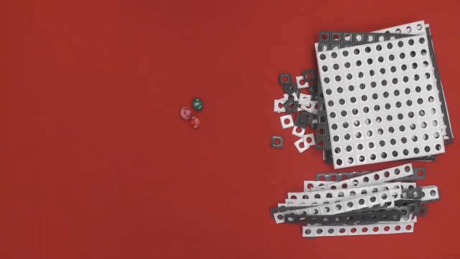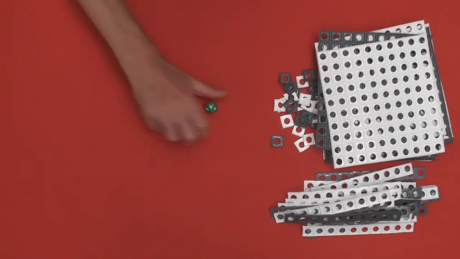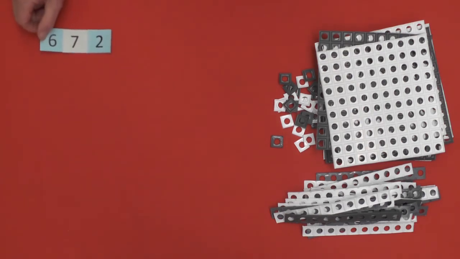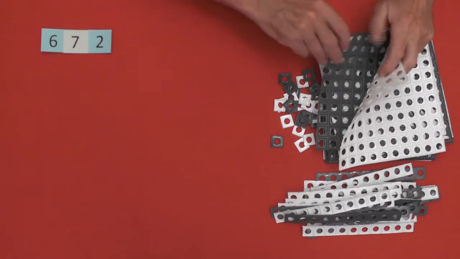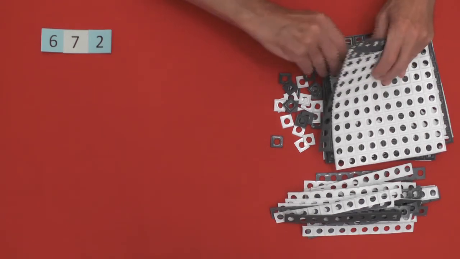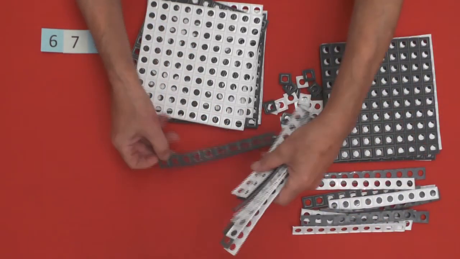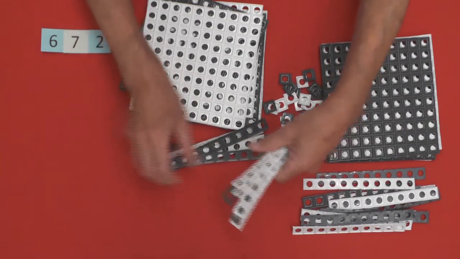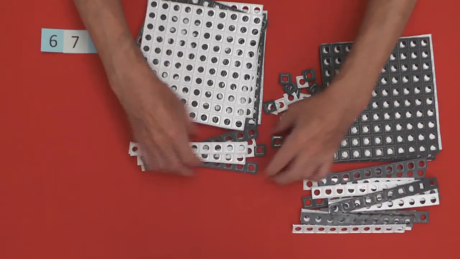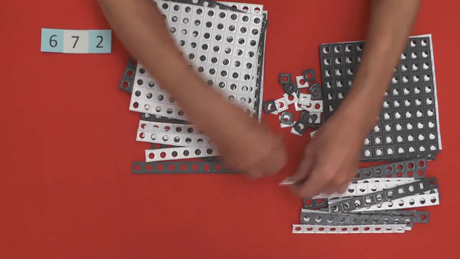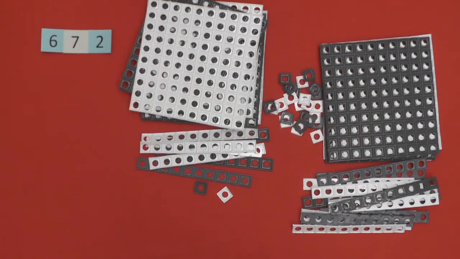We can now go into the hundreds. I have the first 3 base 10 dice and I throw them once and I get a number. Maybe it was 672. And I take 672. 1, 2, 3, 4, 5, 6. 670. 1, 2, 3, 4, 5, 6, 7, and 2. 672.